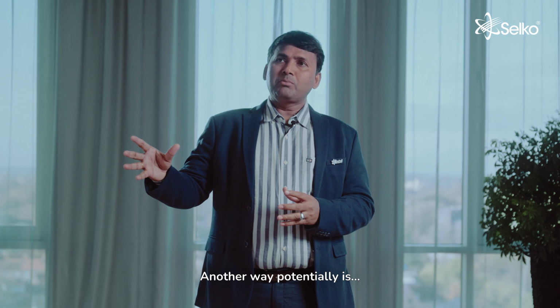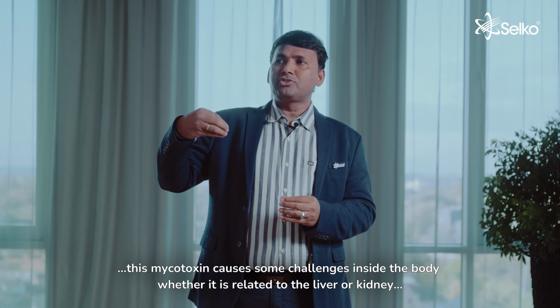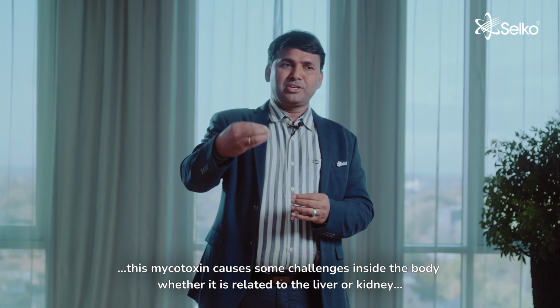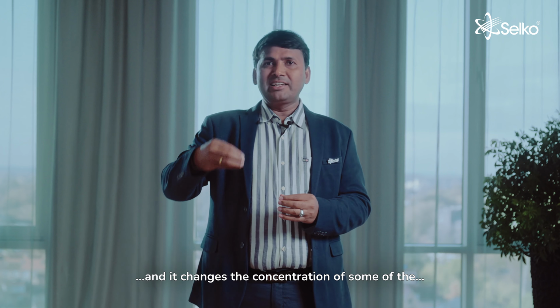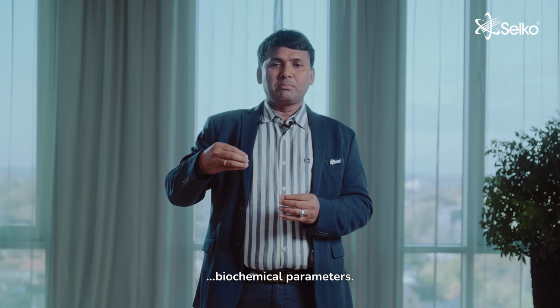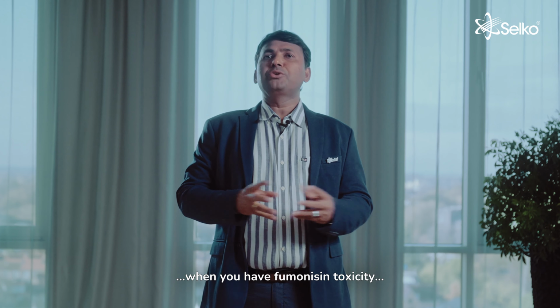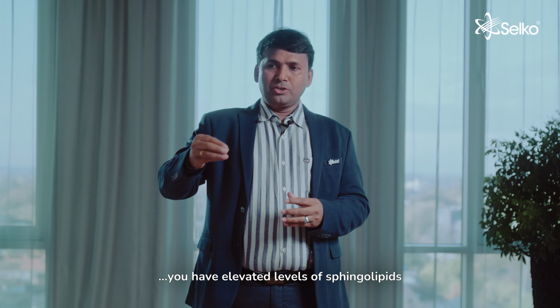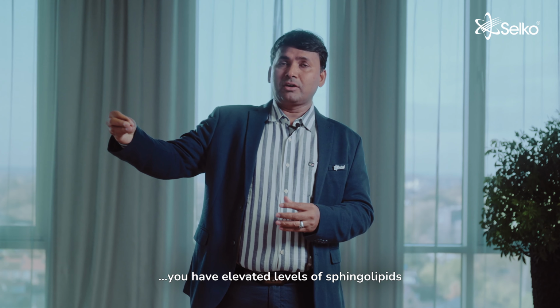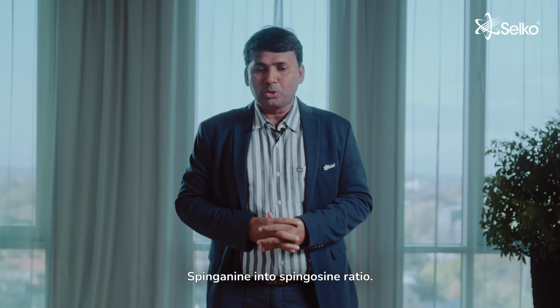Another way, potentially, is that the mycotoxin causes some challenges inside the body, whether related to the liver or kidney, and it changes the concentration of some biochemical parameters. Just to give an example, when you have fumonisin toxicity, you have elevated levels of sphingolipids. The ratio of the sphingolipids changes, the sphinganine to sphingosine ratio.